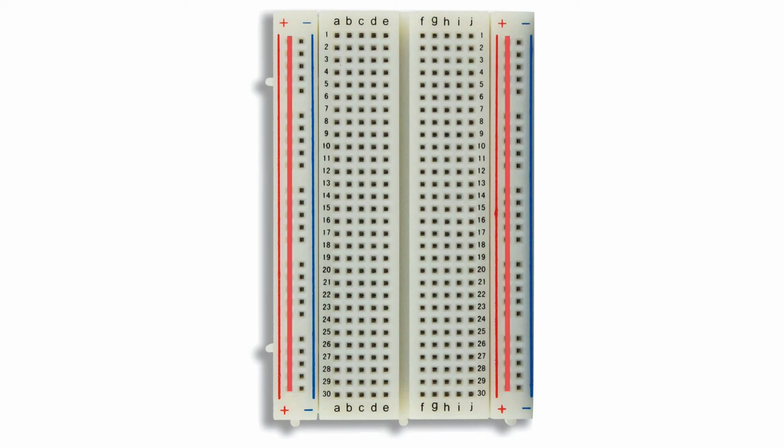Notice the red rows, or the ones with the positive signs above them, are both on the left-hand side, and they represent a long wire going down from the top to the bottom. Similarly, the negative side, where the blue line represents a long wire running from the top to the bottom.